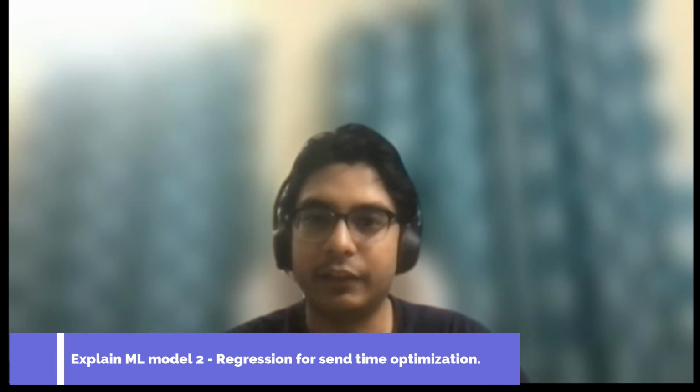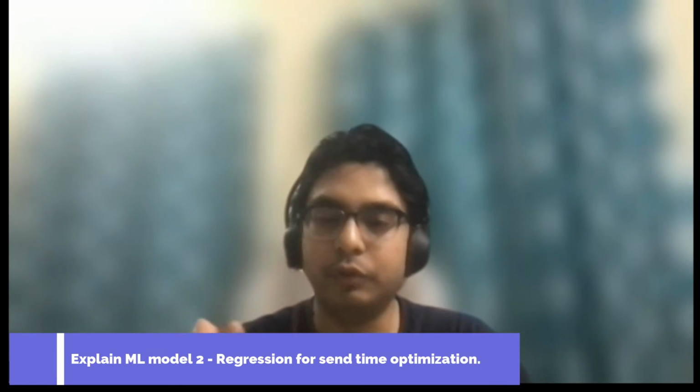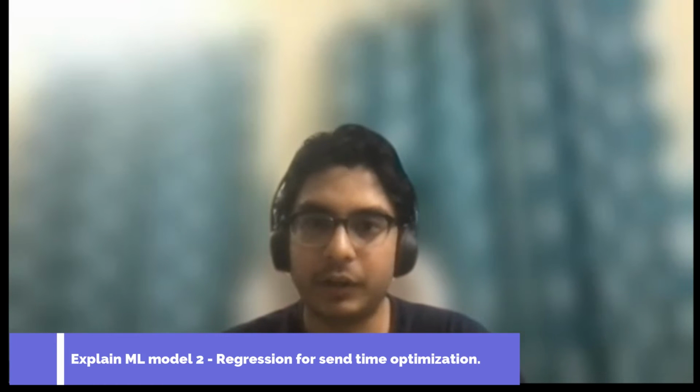So this is the ML model that we are going to build for predicting whether a customer is likely to click that particular link or not. So that's one ML model. But we actually need some additional ML models that will be using this data. It will consume the data from model one and move on to model two. So now I'm going to talk about model two.